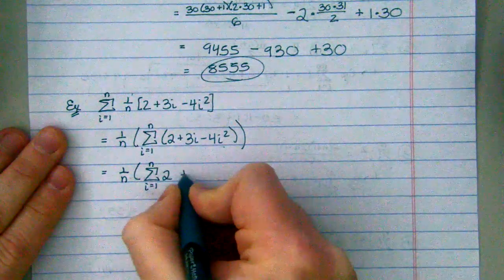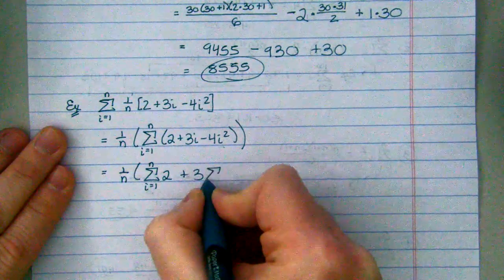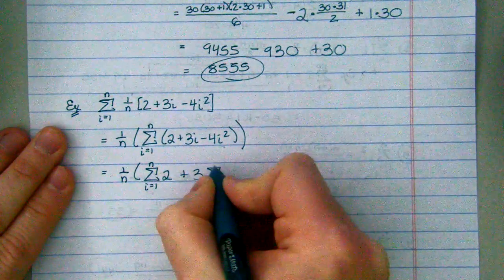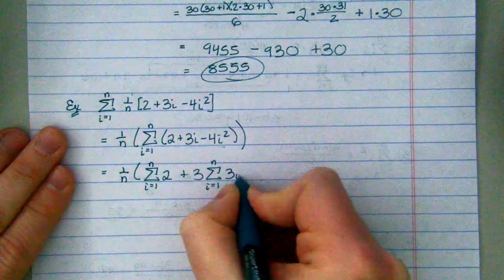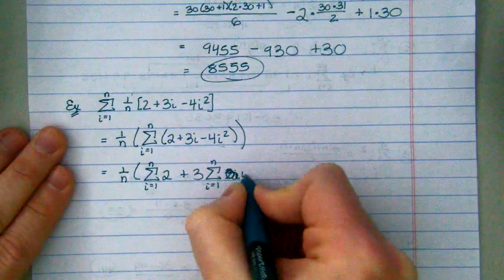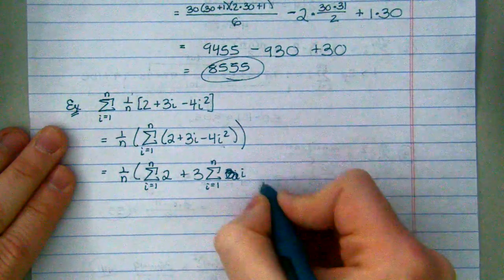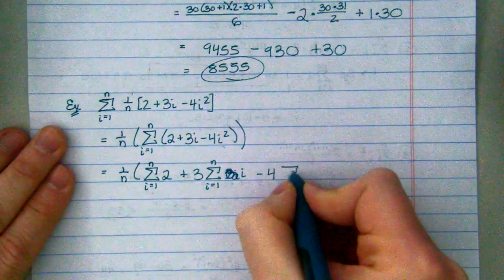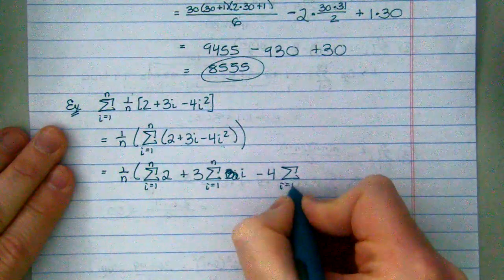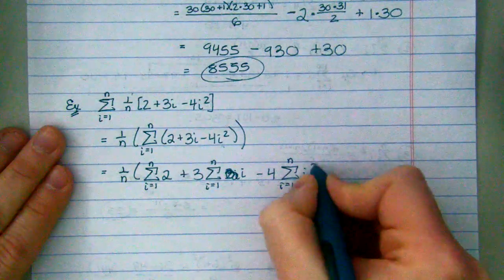So I've got my constant 2, plus 3 times the sum as i goes from 1 to n of just i, I already dealt with the 3 out front, minus 4 times the sum as i goes from 1 to n of i squared.